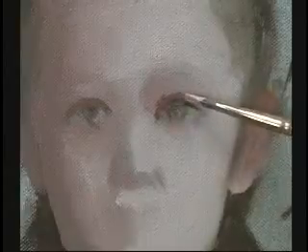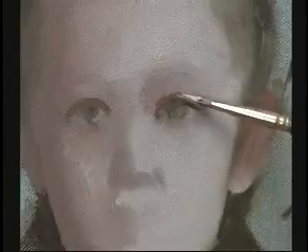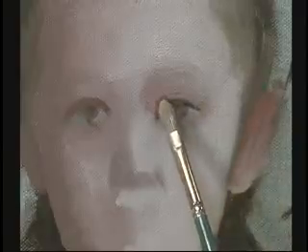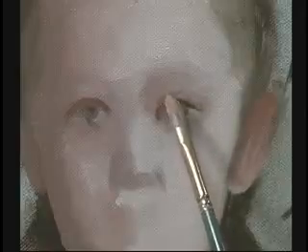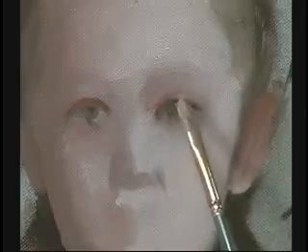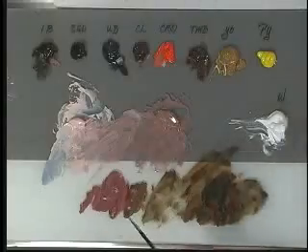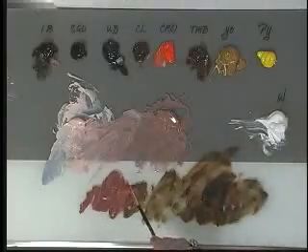Now, I laid in that initial crease in the lid and the lid itself with a darker red tone. Now I'm going back with some of the light flesh, and I'm going to alter that into a more subtle transition from slightly darker and redder in the inside corner, which would be on the shadow side of that eyelid, and lighter toward the outer side, where it turns toward the light.